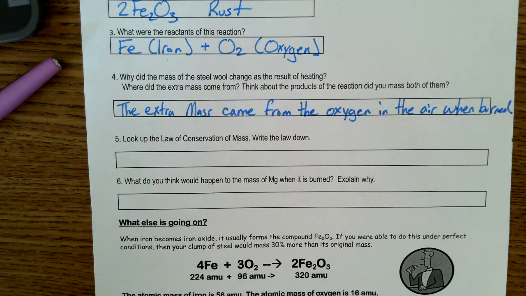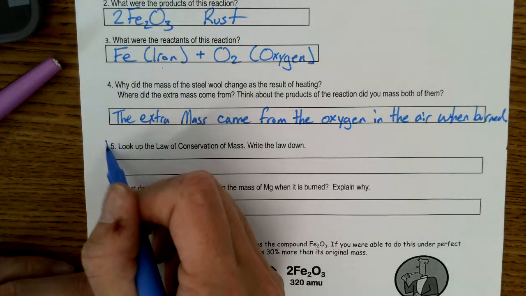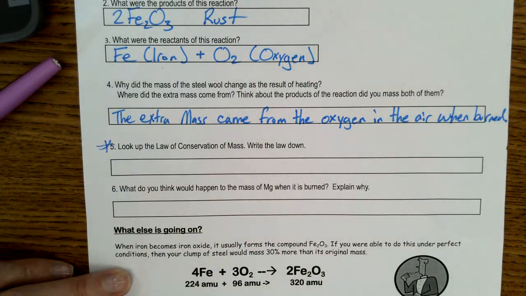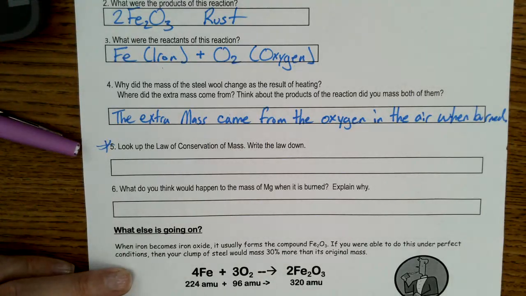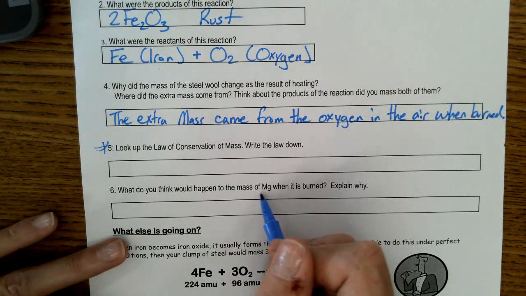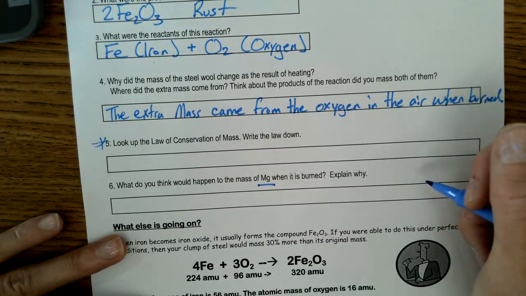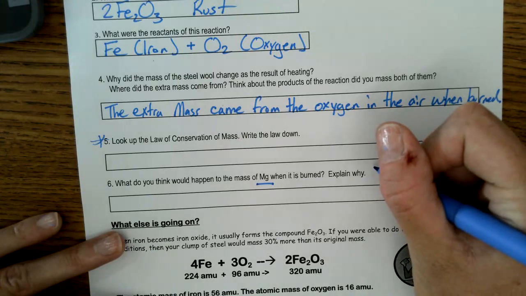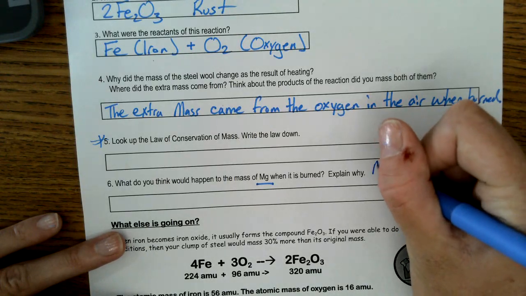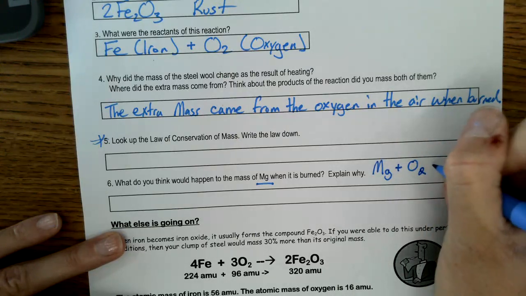Now you're going to look up the law of conservation and you're going to write it down. All right. You should be able to do that using either your article or the lab itself from day 1. All right. And then what do you think would happen to the mass of magnesium when burned? We actually did this lab a while ago. We took strips of magnesium and we burned it. But I'll write the equation and you might see something a little bit similar to this.